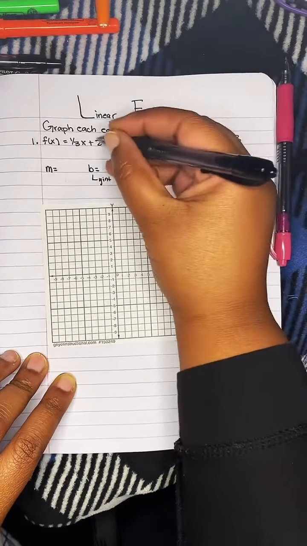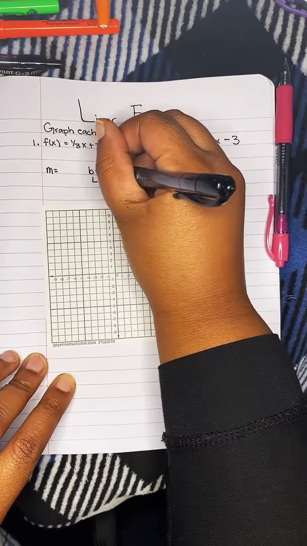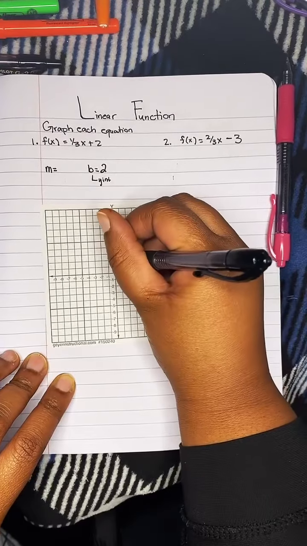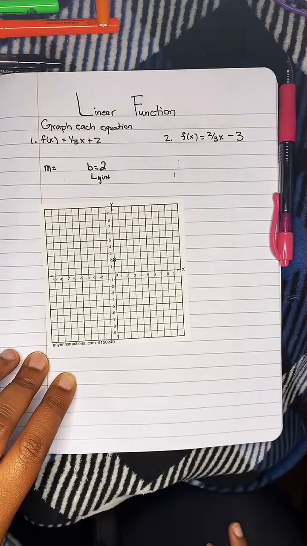Two. Perfect. 2 is our b. So I'm going to look on here and I'm going to first put a point at 2 on my y.